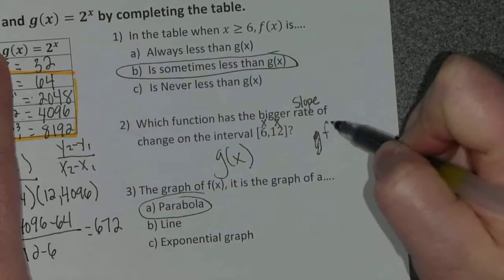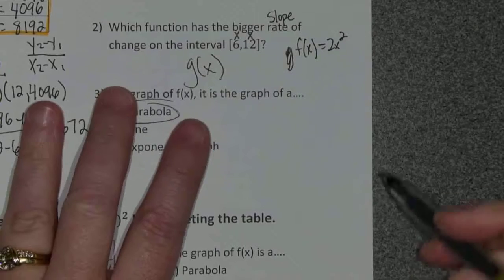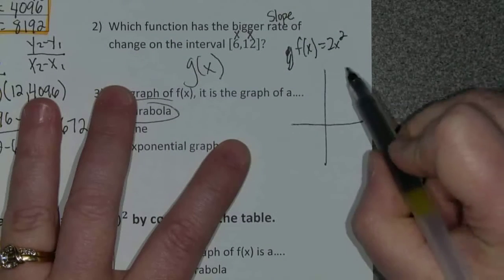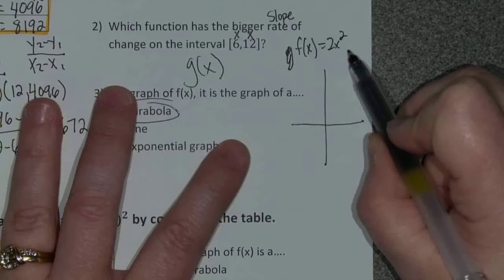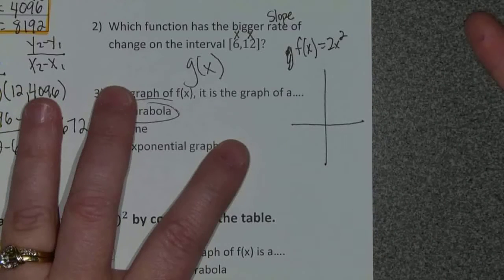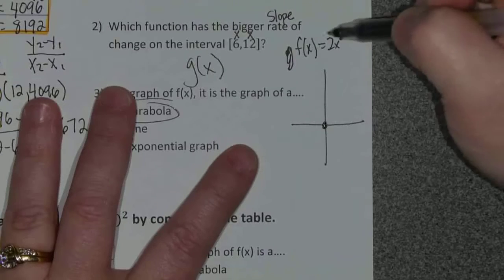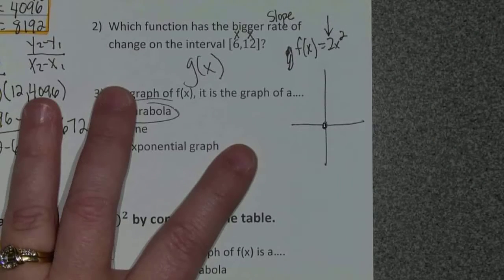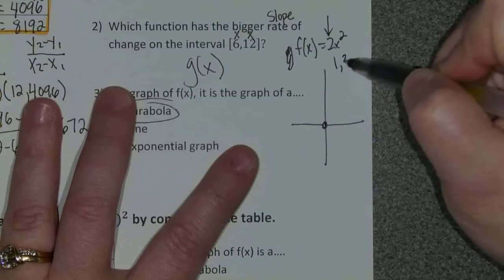So if you have that parabola that says f of x equals 2x squared, I just want to remind you really fast how to graph that. Is there any left or right movement? No, because there's nothing added or subtracted to the x. Is there any up or down movement? No, because there's nothing added or subtracted behind the x. So I start at 0, 0. So what the heck is that 2 there for? Does anybody remember what happens with that 2?